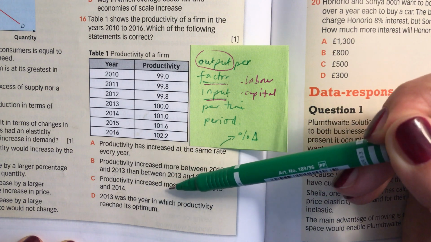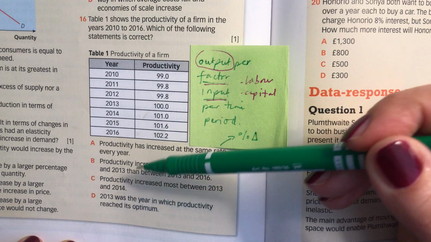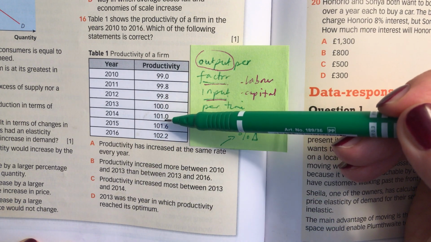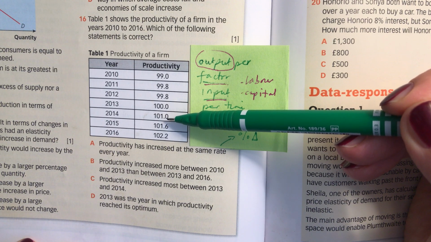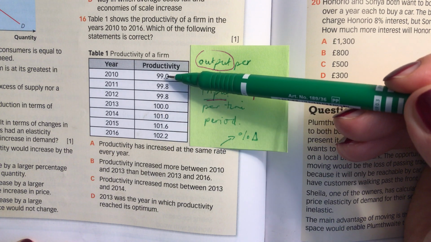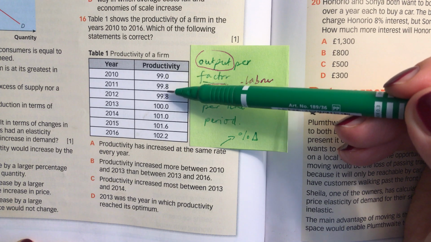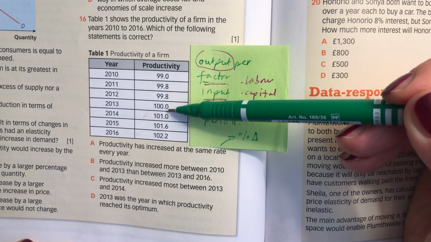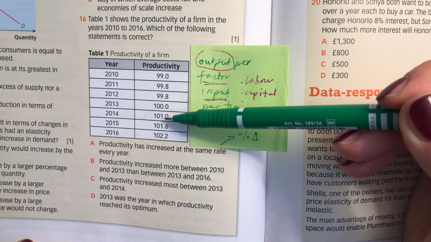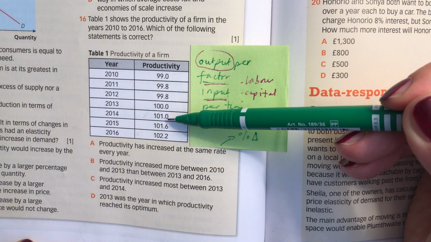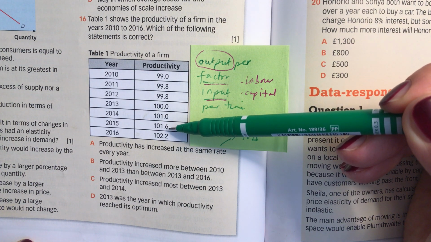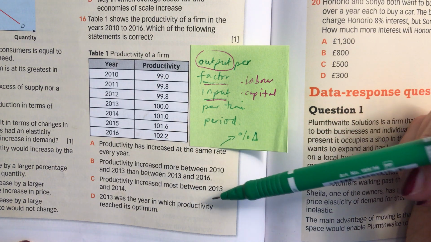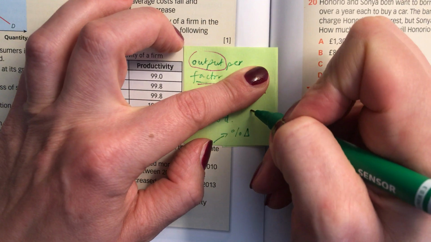C, productivity increased most between 2013 and 2014. So from 2013 to 2014, it went up 1, because 100 to 101. It's true that that is the biggest increase from year to year, because here it's just 0.8. Here there's no change. Here it's just 0.2. Here it's 1. Here it is 0.6. And here it is only 0.6 again. So it is true. C, it looks as if that's the right answer.